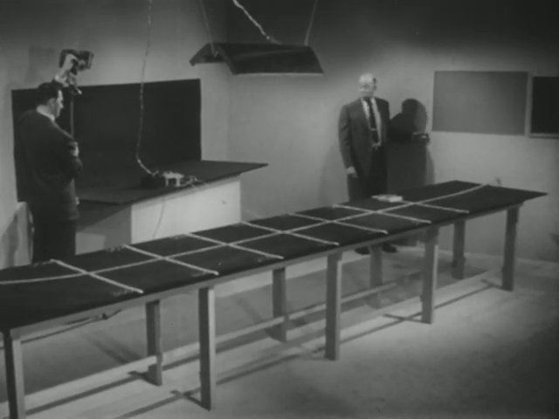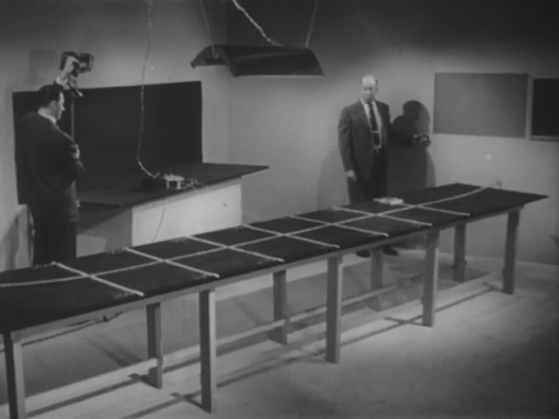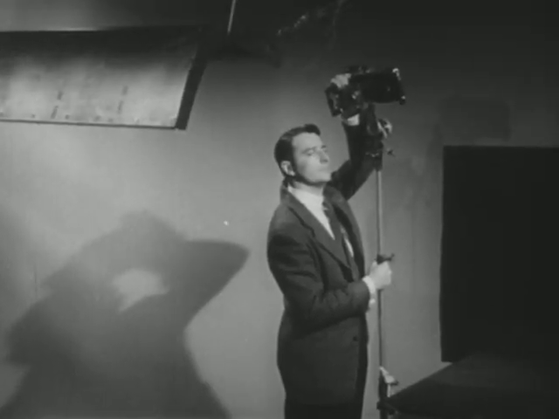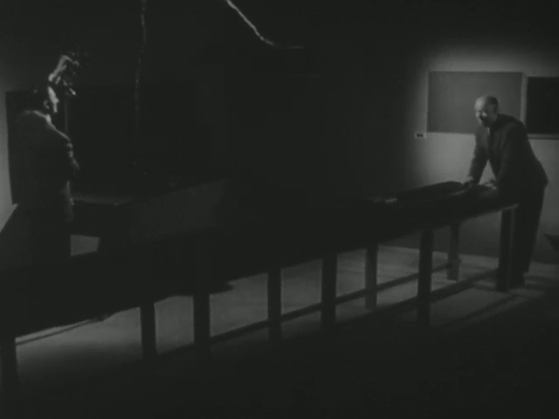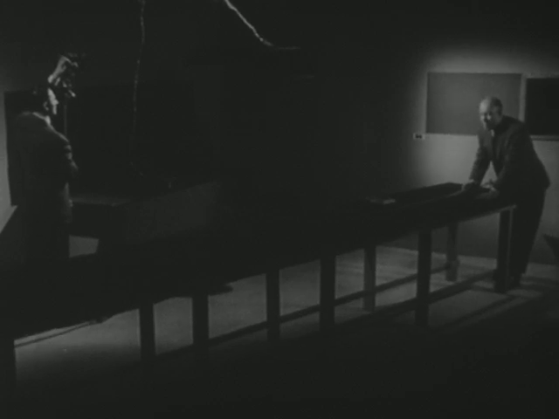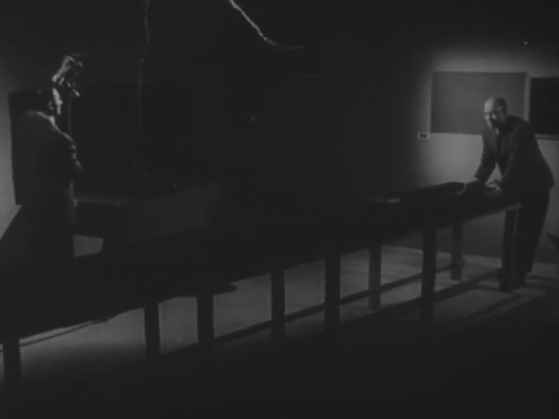All right, now that everything seems ready, I'll darken the room, and my assistant will open the camera shutter, and I'll start the pulse on its way. All right, ready? 5, 4, 3, 2, 1, 0.